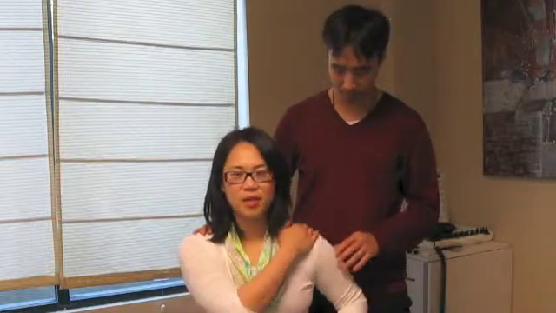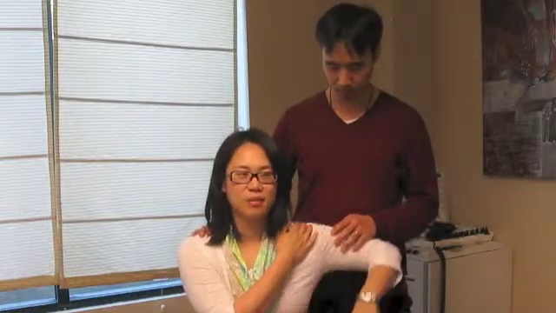This shoulder has been bothering me, and I have trouble raising my arm on this left side here. Okay. And how long has that been bothering you for? A few days. Okay. So there's various things that are going on.